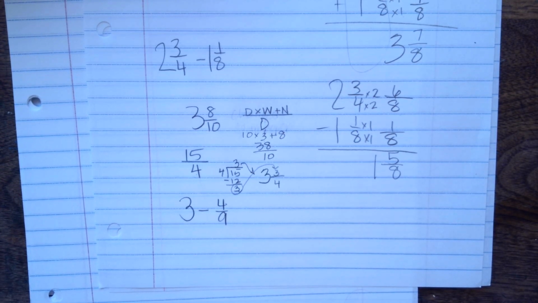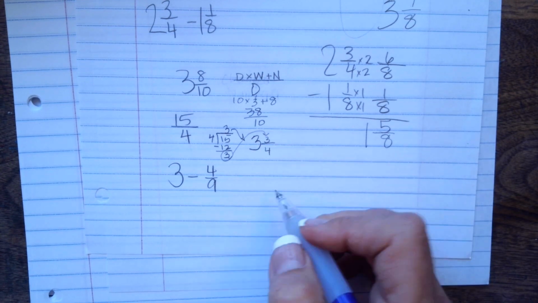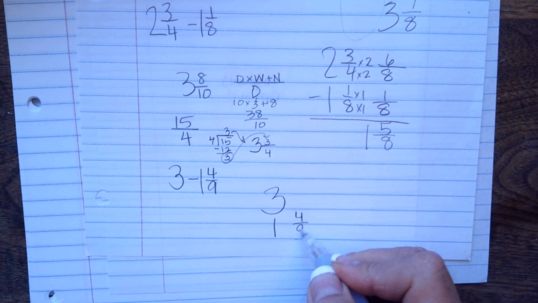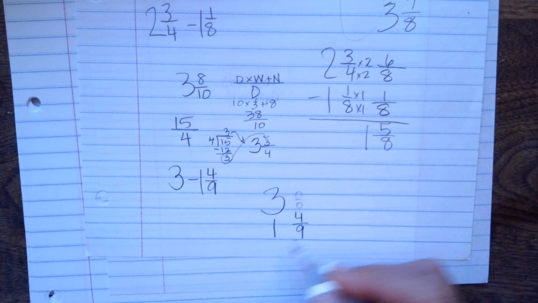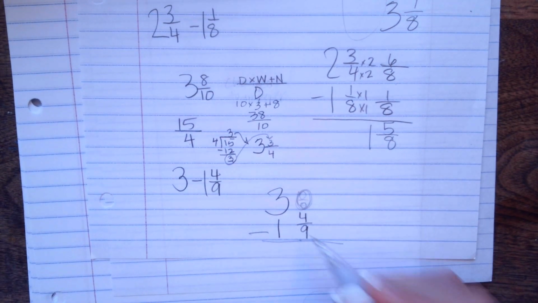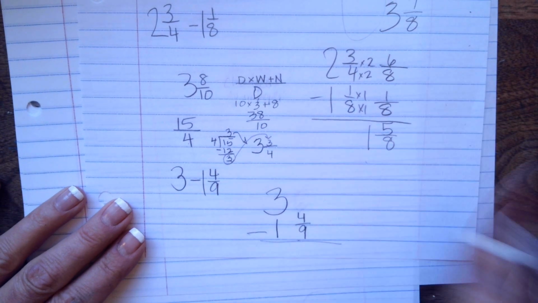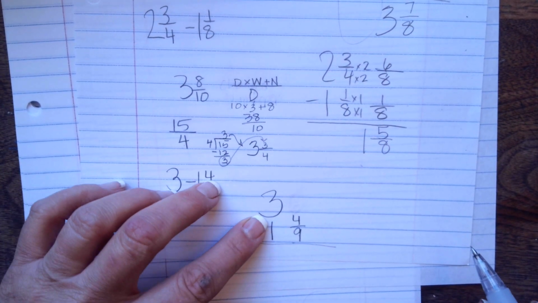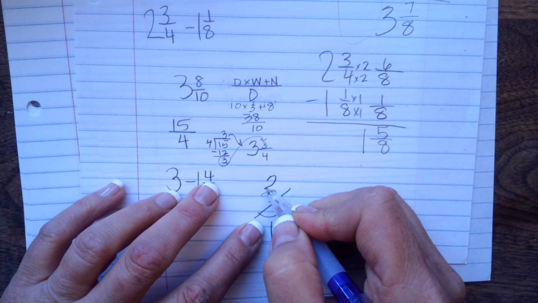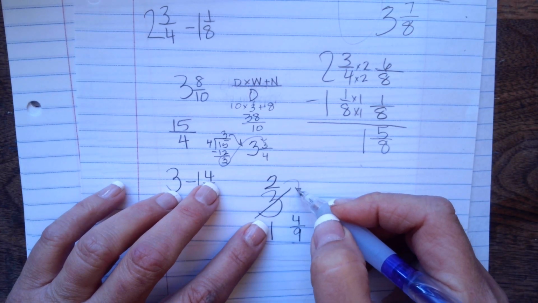And then subtraction. So suppose I have a 3 here and I have, say, a 1 and 4/9 here. This is 0, right? And we know in subtraction, I can't have a 0 and then subtract something from it. So what I have to do is borrow from this whole number, which is a 3. I borrow 1 from it, so this 3 becomes a 2, and then I put the 1 here.